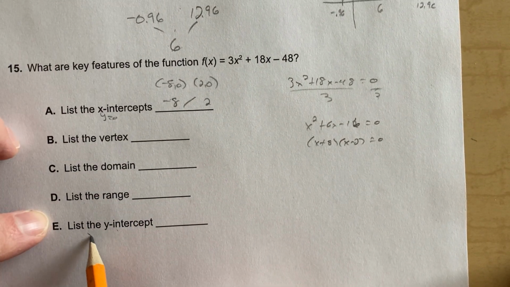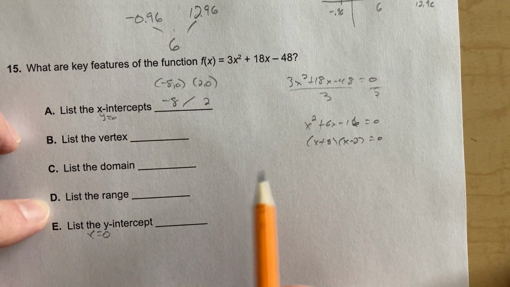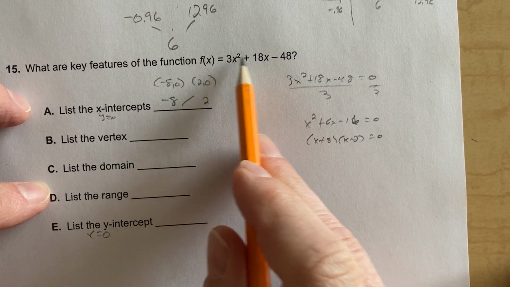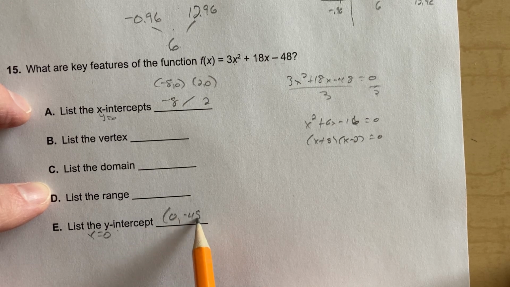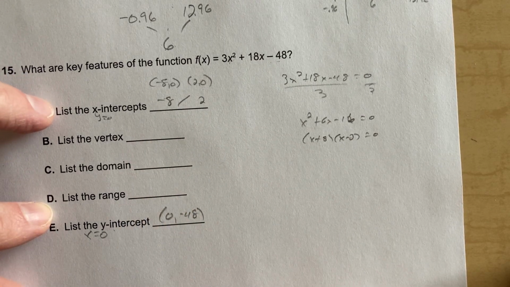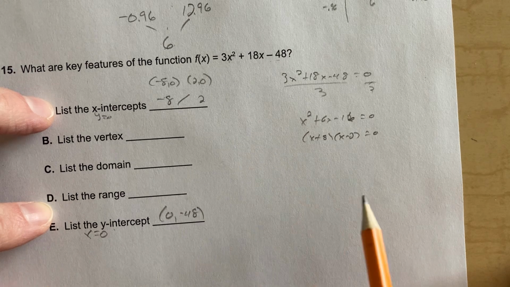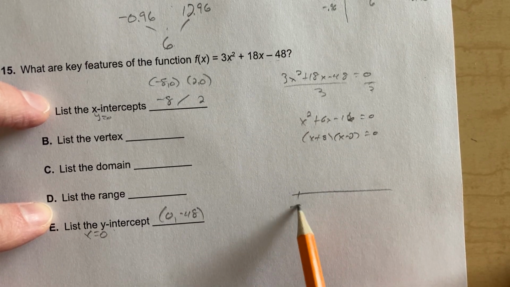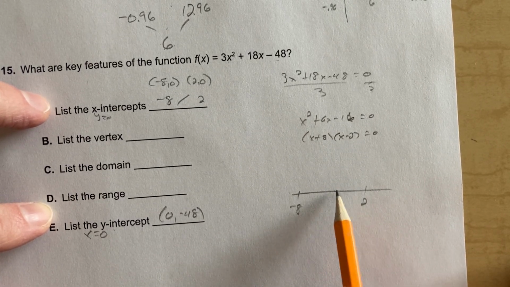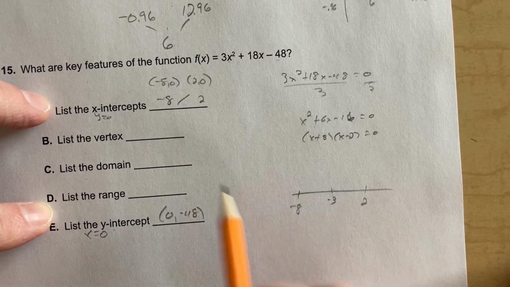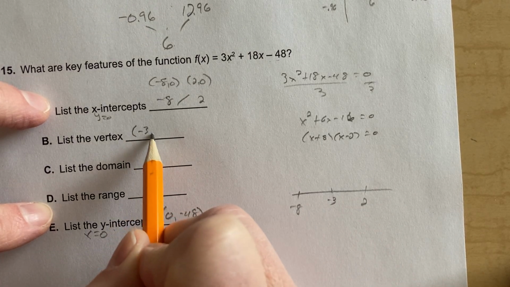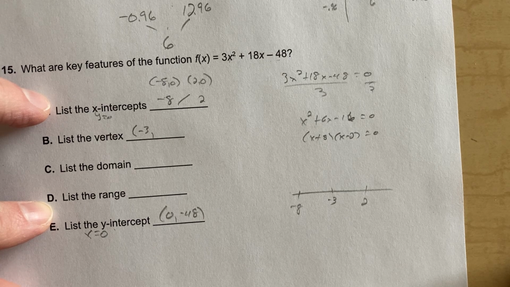The y-intercept is when x equals 0. So if I were to put 0 in for x, that would go to 0, that would go to 0. I would get -48. All right, so those two I can do kind of quick. If the x-intercepts are -8 and +2, I want to go halfway between them. Halfway between them is at -3. So I know the vertex has an x value of -3.